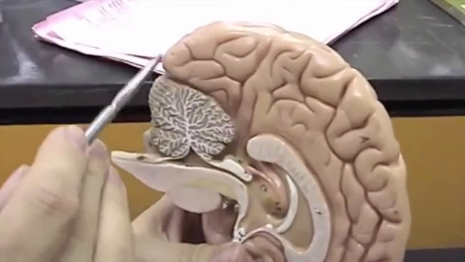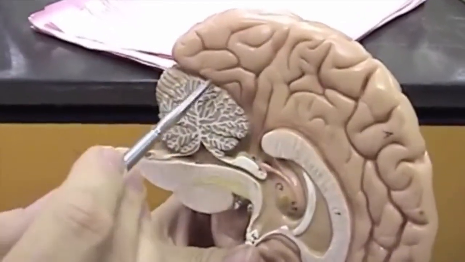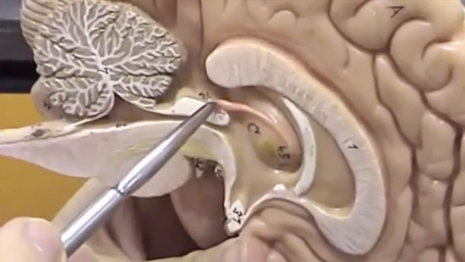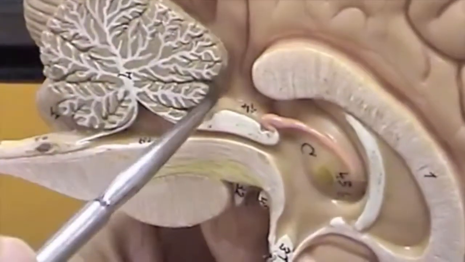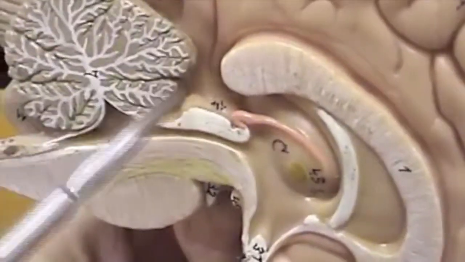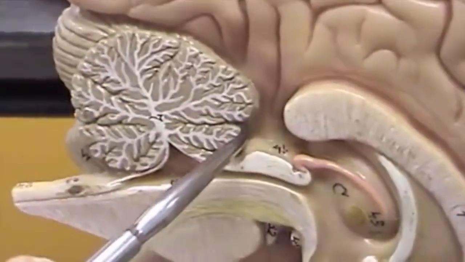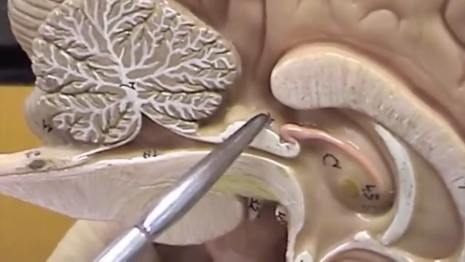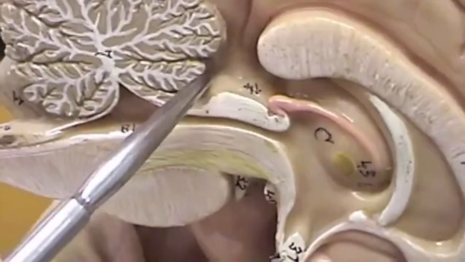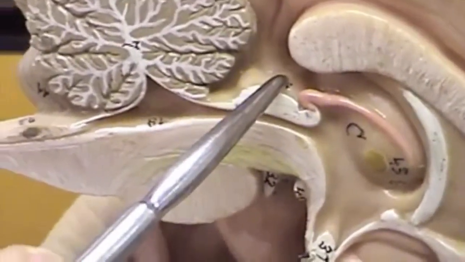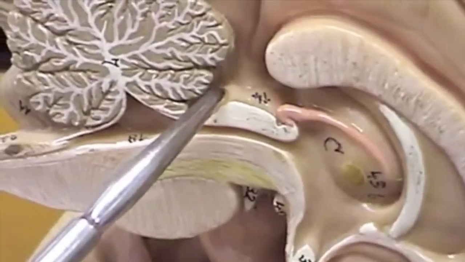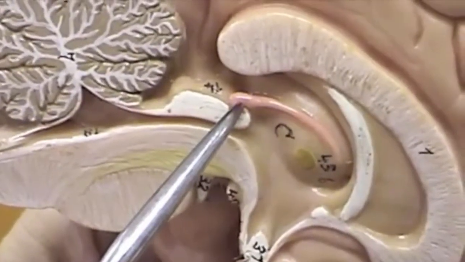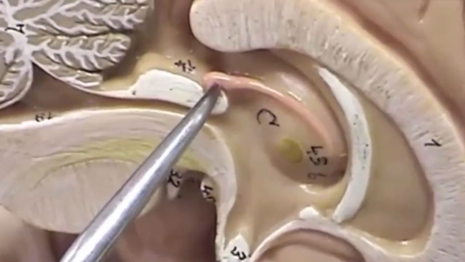Here is the cerebrum, here is the cerebellum, and between them we find the four bumps that are the Corpora Quadrigemina. Right in this region, were I able to bend in between here and see it, I could see the bumps that make up the Corpora Quadrigemina, although I'm only looking at half of them now, so instead of four I can see two. This is the superior colliculus, this is the inferior colliculus. This little pink bump right here is the pineal body or the pineal gland.